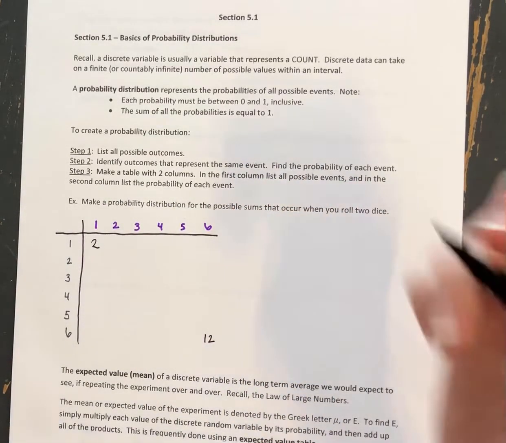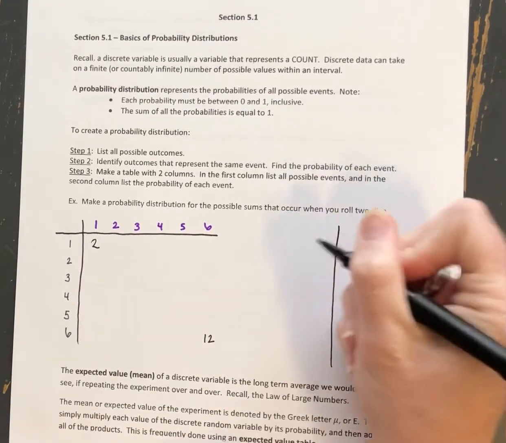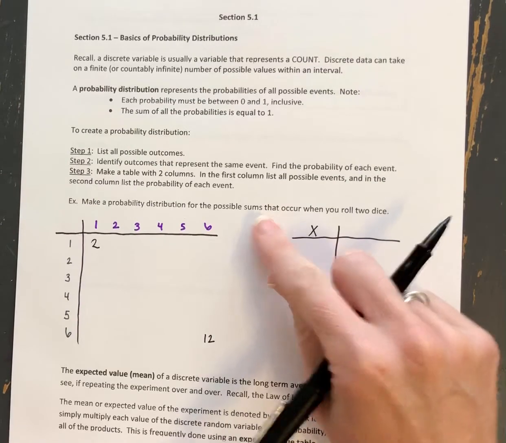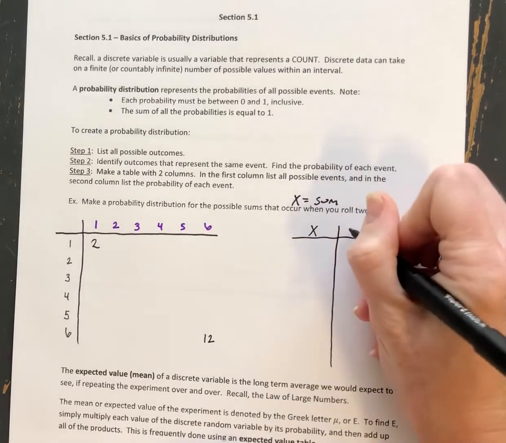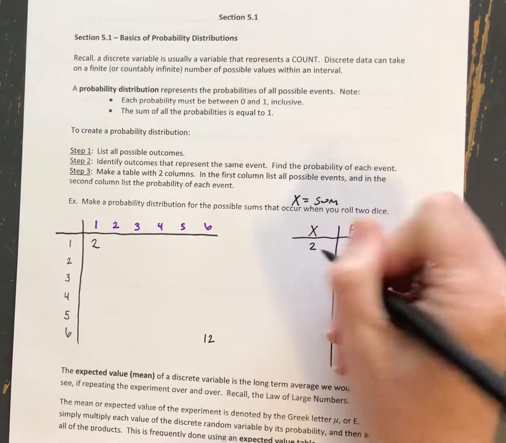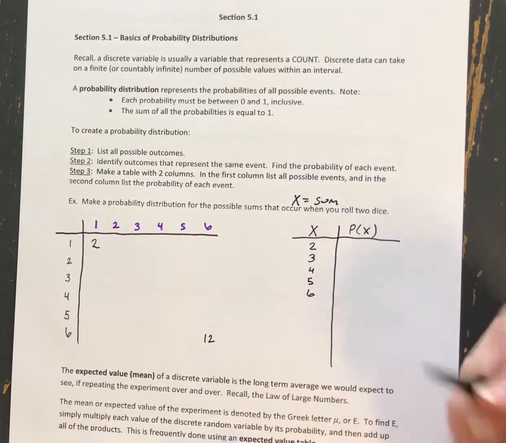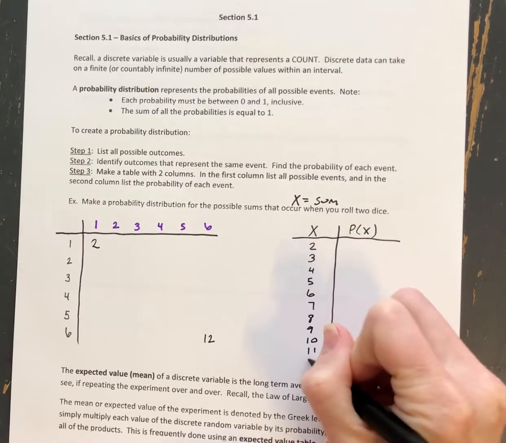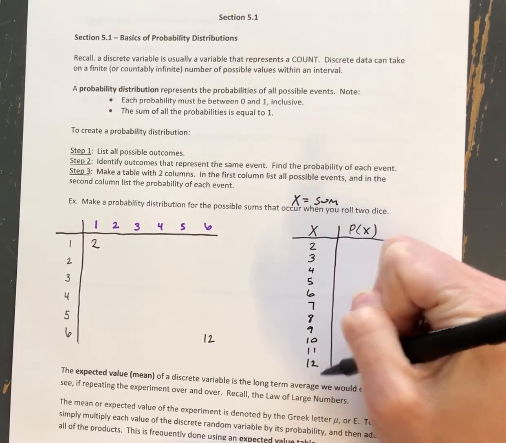So what happens if we're not careful is when we start to make a probability distribution. In a probability distribution, we list the value of x, where x represents the sum when we roll 2 dice, and then the probability of x. Well, we just talked about the fact that that sum can take on any value between 2 and 12 as long as it's an integer. And so our possible sums are 2, 3, 4, 5, 6, 7, 8, 9, 10, 11, and 12.